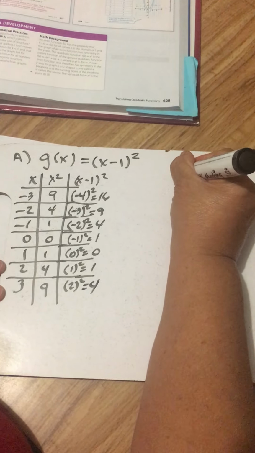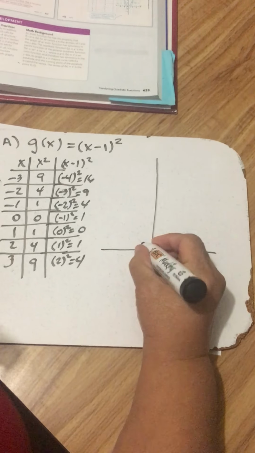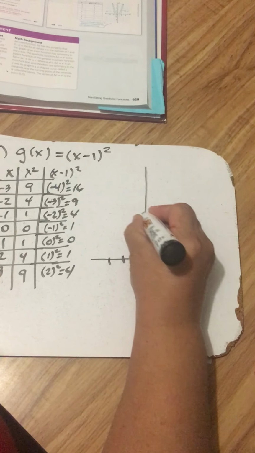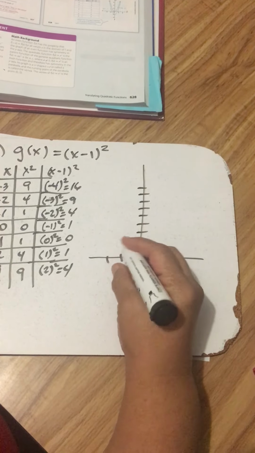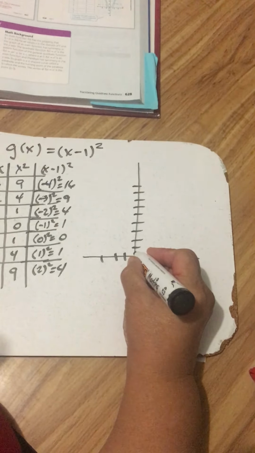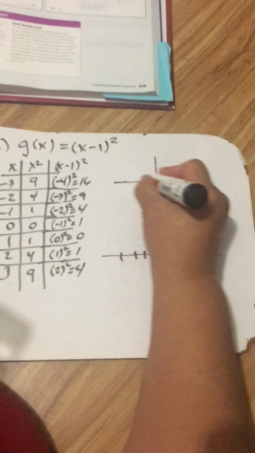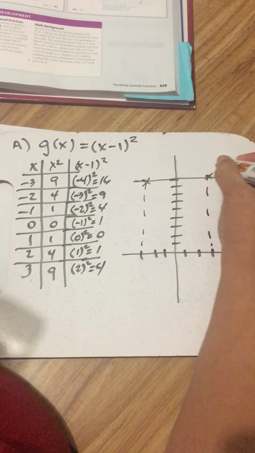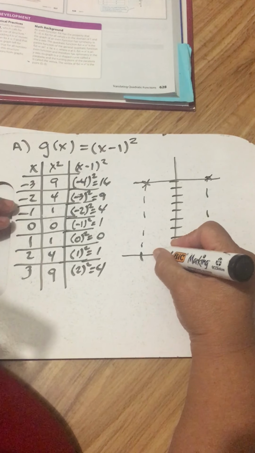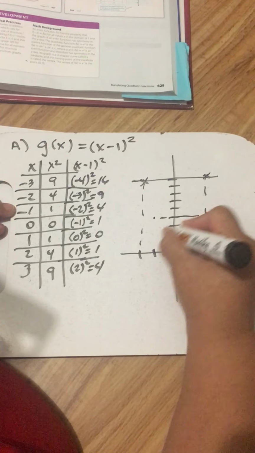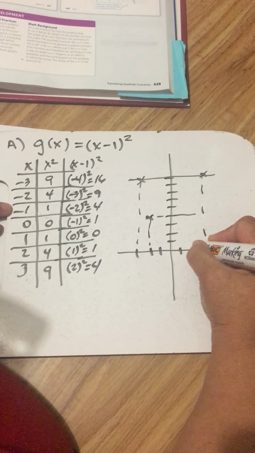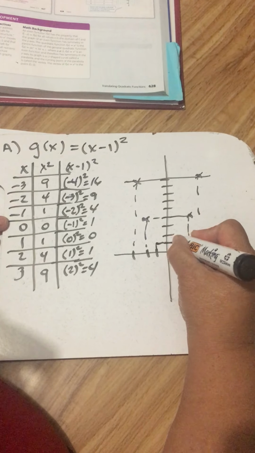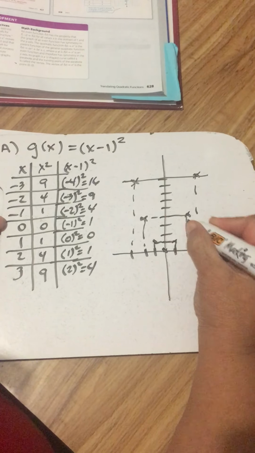Now we're going to graph. The parent graph is going to be the same: 3 and 9, minus 3 and 9, 2 and 4, and minus 2 and 4, and then minus 1 and 1, and 1 and 1, and the vertex was 0.